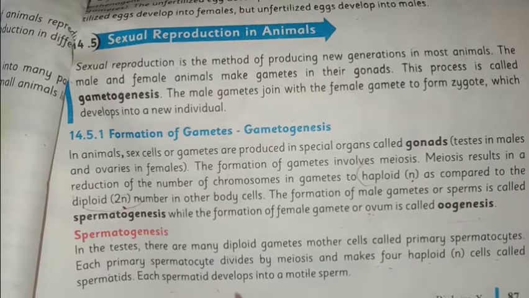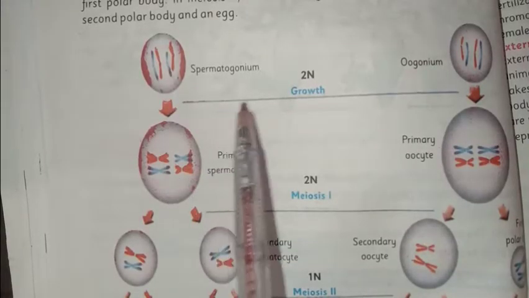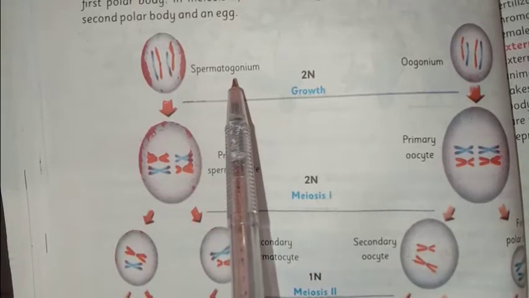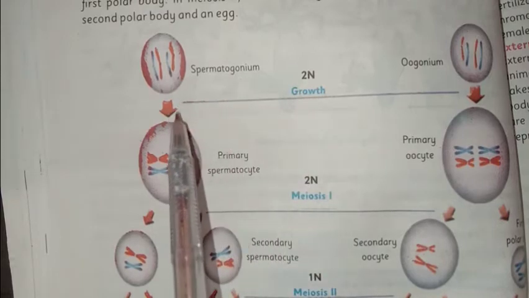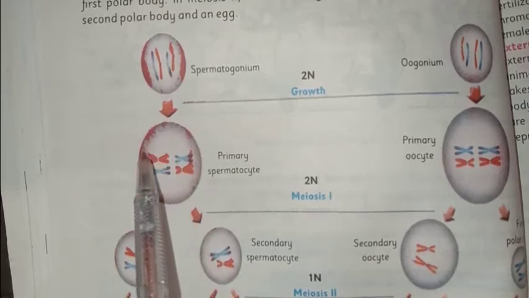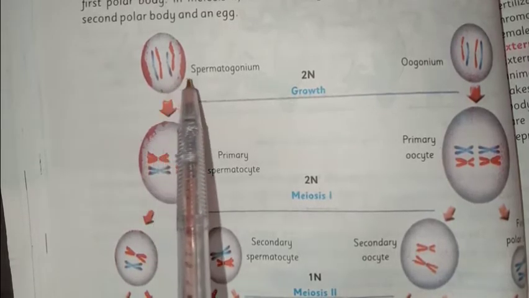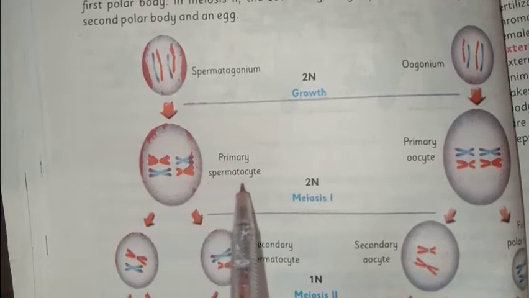Each spermatid develops into a motile sperm. This diagram represents spermatogenesis. The spermatogonium is represented by the 2n diploid cell. The diploid cell prepares for cell division. The cell that matures from the spermatogonium for meiosis is called a primary spermatocyte.